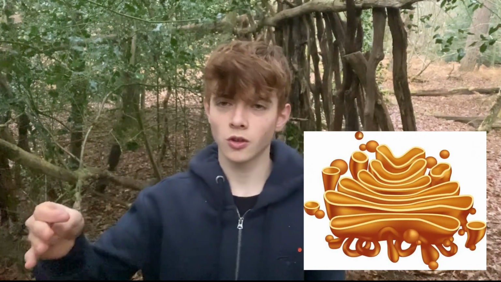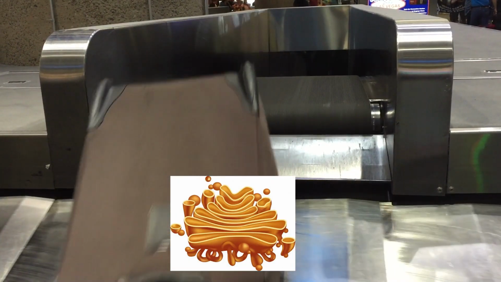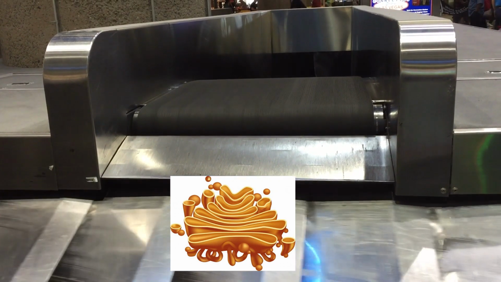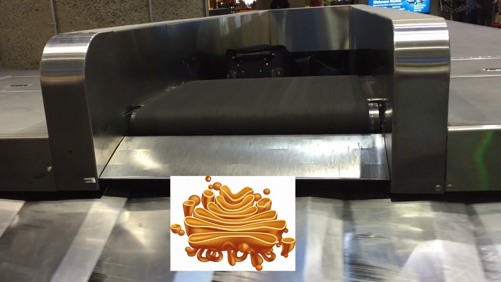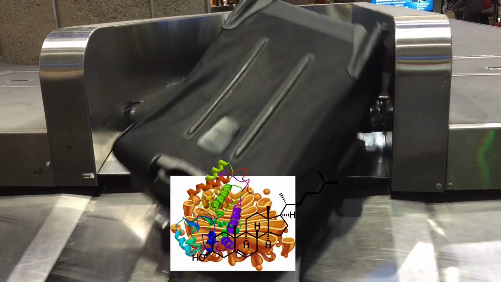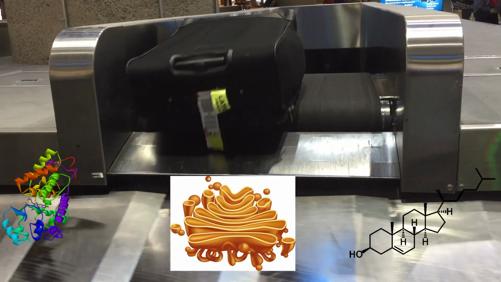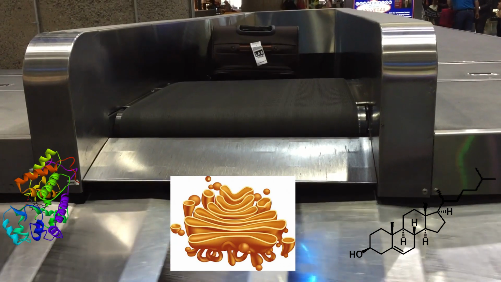Now the second subcellular structure is known as a Golgi body, and if you've ever seen the baggage sorting machines inside of airports, this Golgi body is a bit like that. It sorts all of these molecules that have been created inside of these endoplasmic reticulums. They all are transported to the Golgi body, where they will be sorted, put into different piles, and then they'll be transported individually to the place where they need to be, essentially.